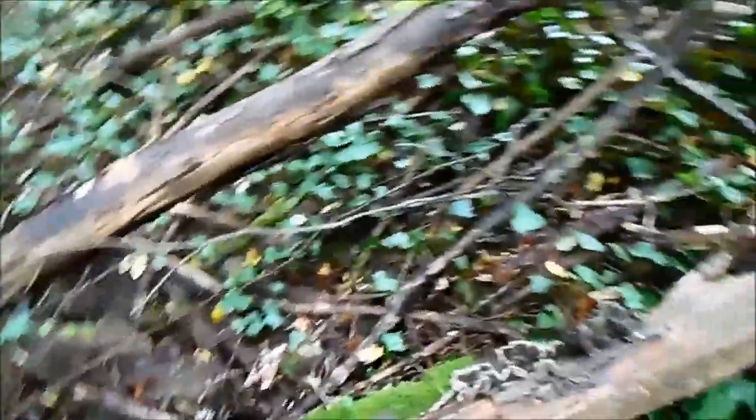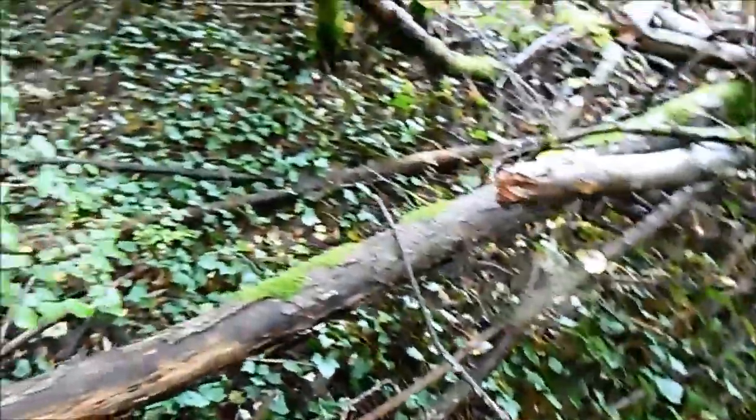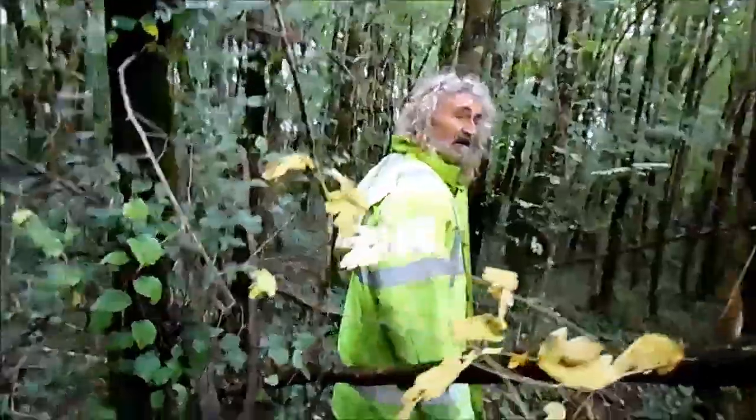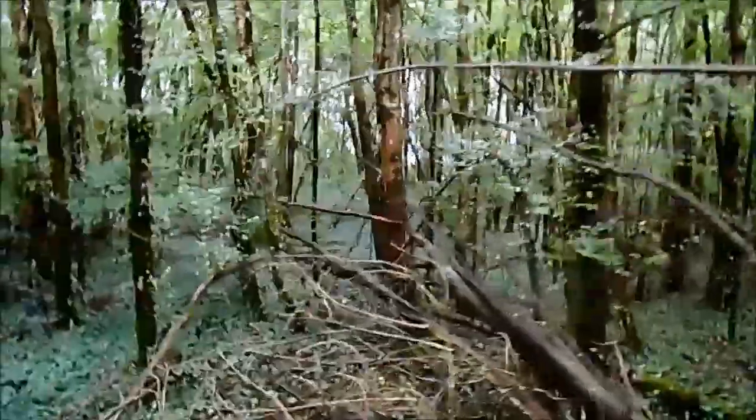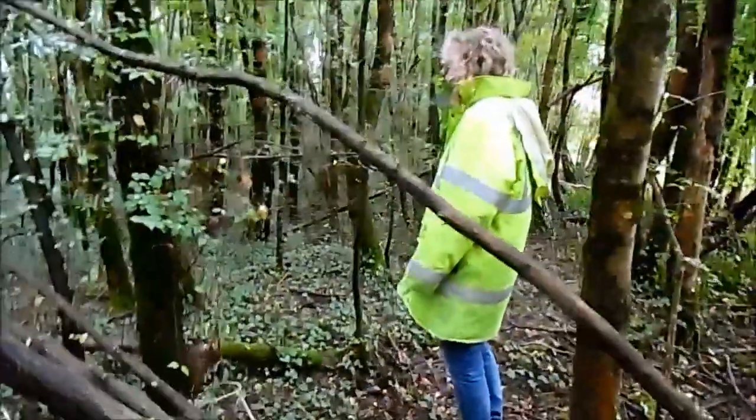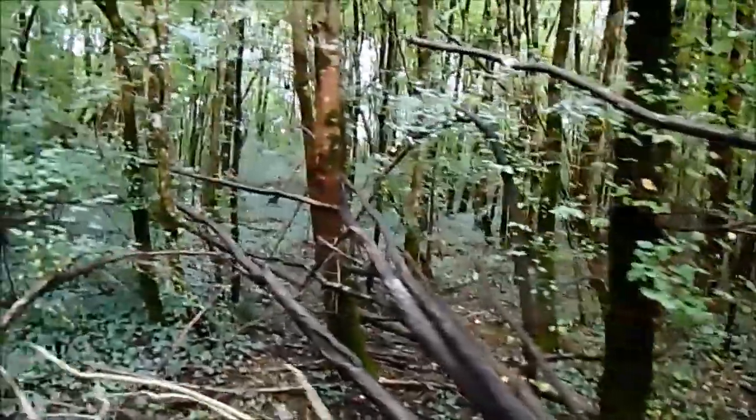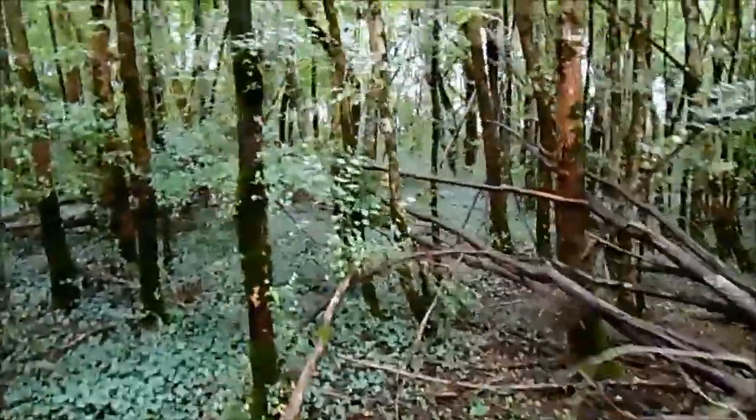The ones at your feet are all dead. The one that's trapped is still alive. Yeah, because it goes into the ground over there. Yeah, and it's got leaves on it. So, is that just a falling down tree, or is that some kind of purposeful shape?